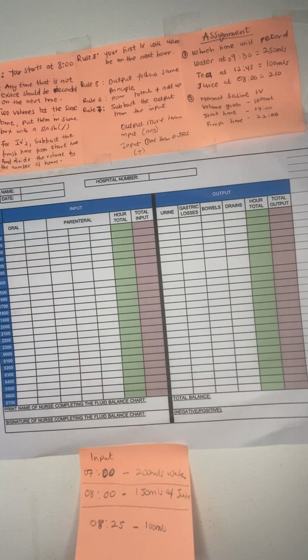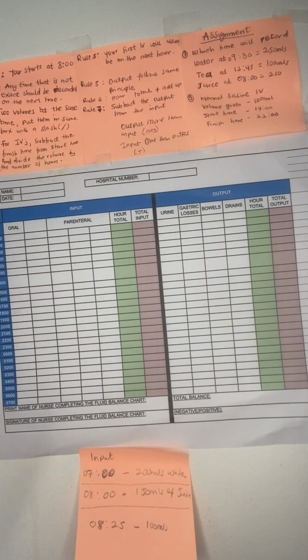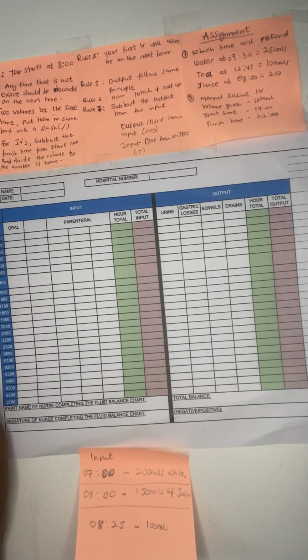That would be wrong. What I mean by exact is if the time is 0800, 0900, 10:00, 11:00, in that order. If it's not exact, move that volume to the next time. So if it is 8:25 and the patient took 100 mils of water, where will you put the 100 mils? At 9:00. Because it is not exactly 8:00. Even if it is 0801, it's literally more than 0800. Put it in the next time. And it follows for every other thing.